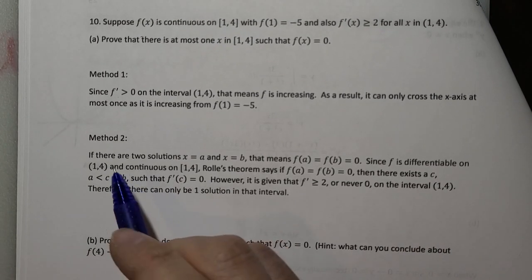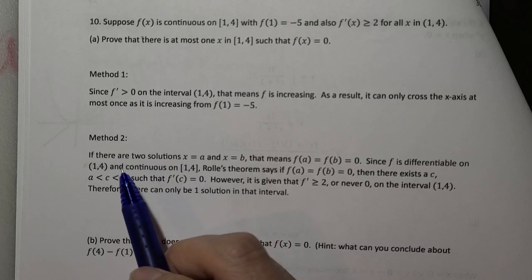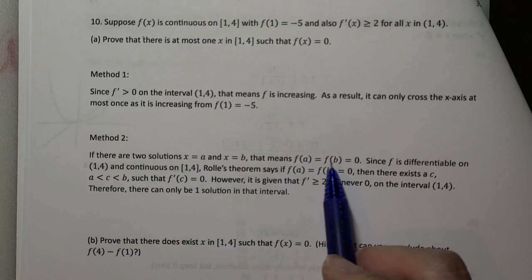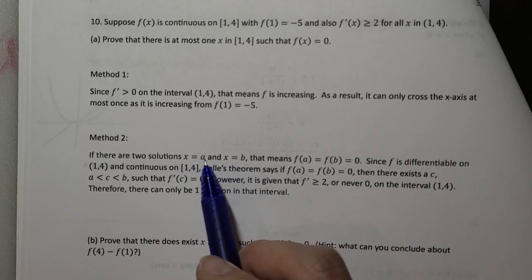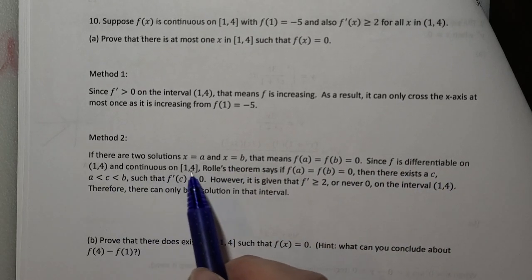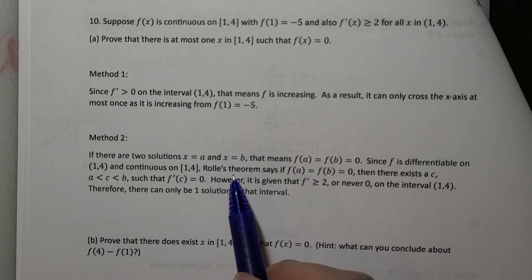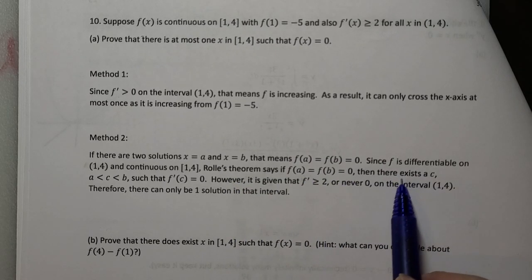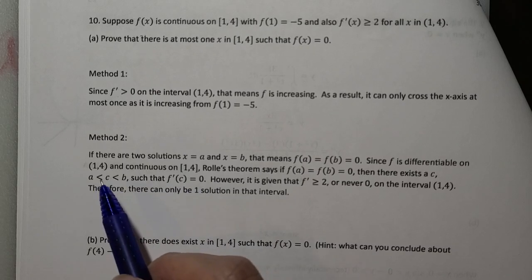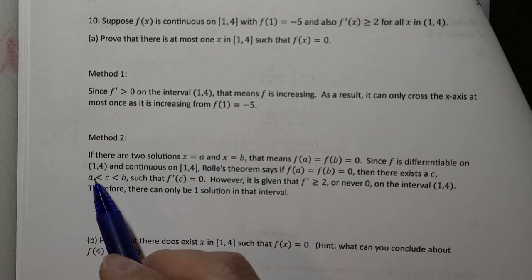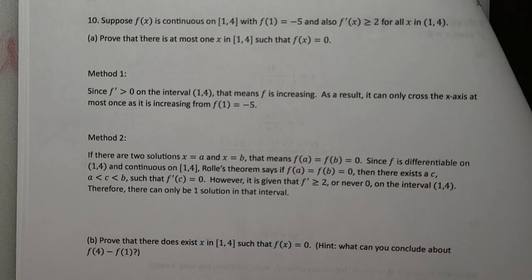Versus in the professor's method, he or she uses Rolle's theorem, which says if there are two solutions, that means f of a equals f of b equals 0, if the solutions are a and b. Since f is differentiable on 1 to 4 and continuous on closed interval 1 to 4, Rolle's theorem says that if f of a equals f of b, which equals 0, then there exists a c between a and b, such that, so this should be 1 and 4, okay?